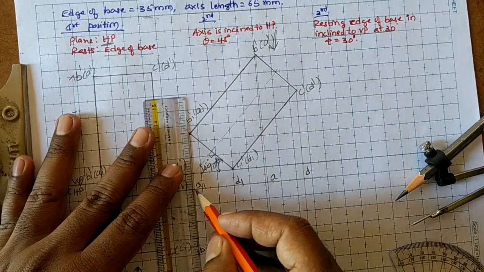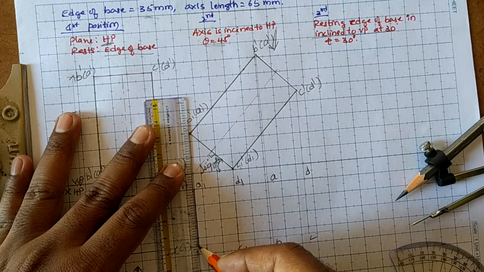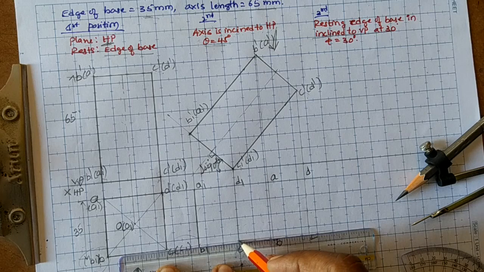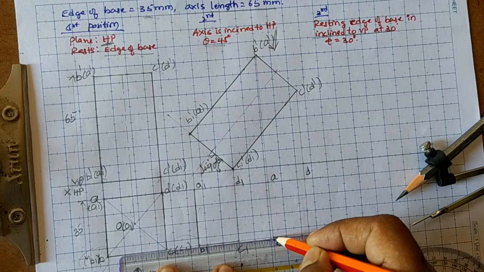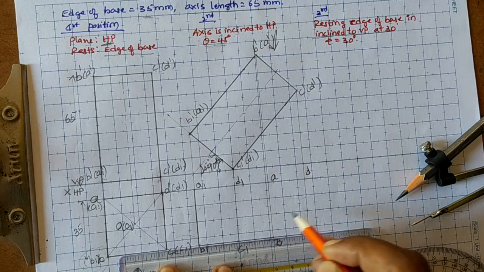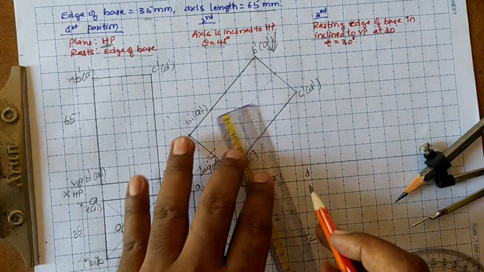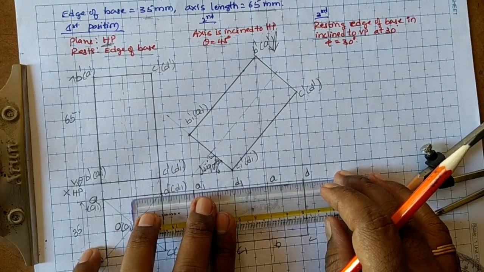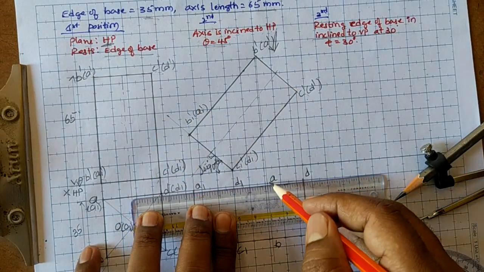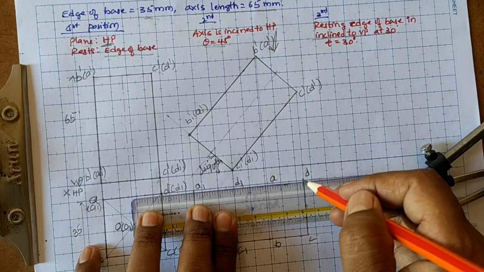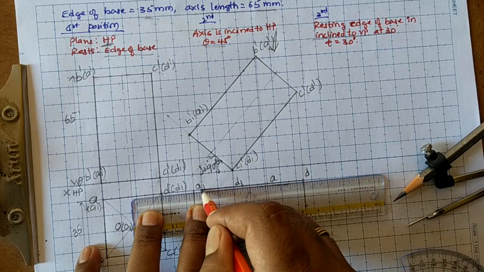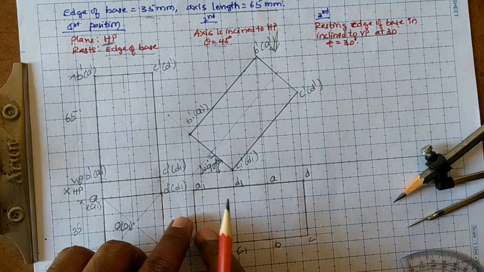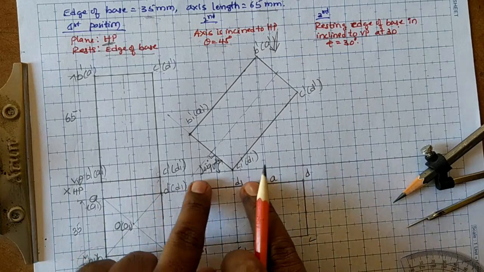The outline starts from A1 to B1, B1 to C1, then C1 to B, then C. This is the outline. Then C to D is the outline, then D to A, D to A1. This is the complete outline or boundary. All outlines are visible. After this boundary there are no points lying outside of it.